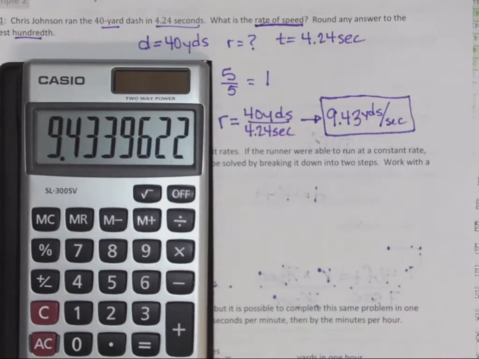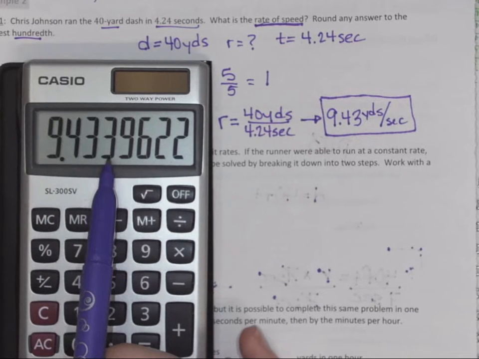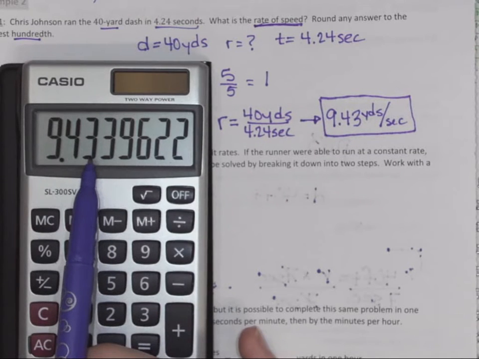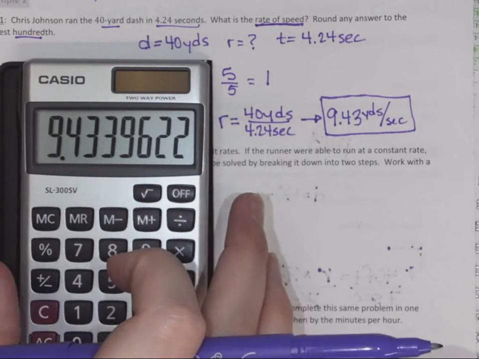Now, Braulio, why is it 9.43 and not 9.44? It's not higher than 5. What is not higher than 5? Because what? Yeah, because 9.43, well, here's the hundredths place. This 3 is less than 5, so it doesn't affect the 1 in the hundredths place. We keep it like it is, 9.43. Good job.